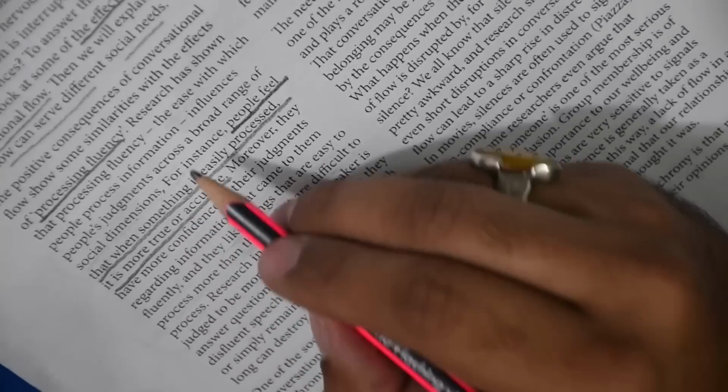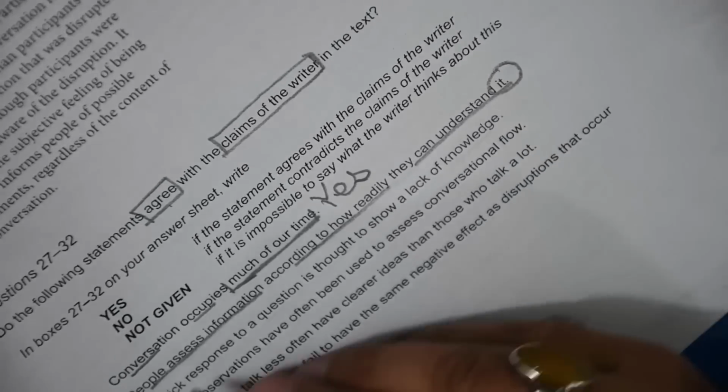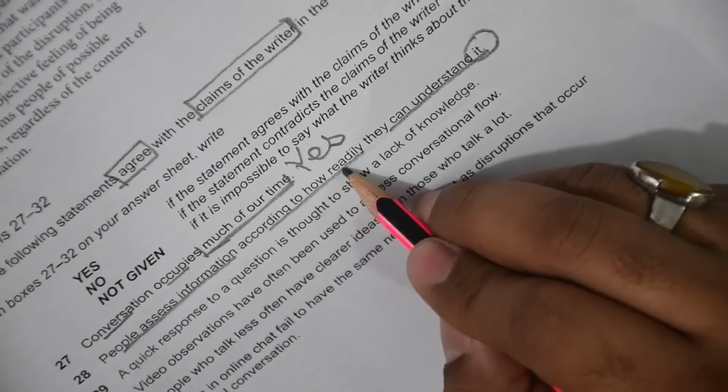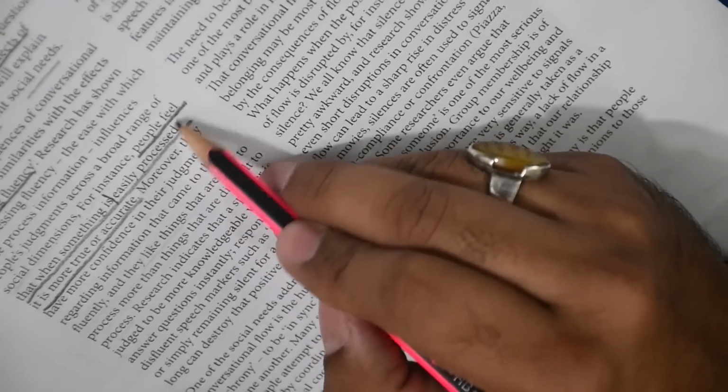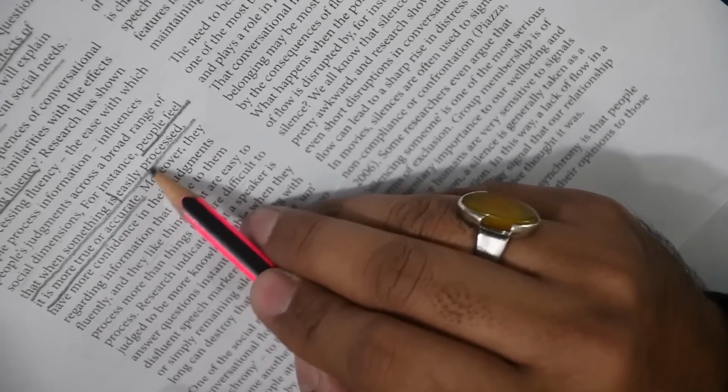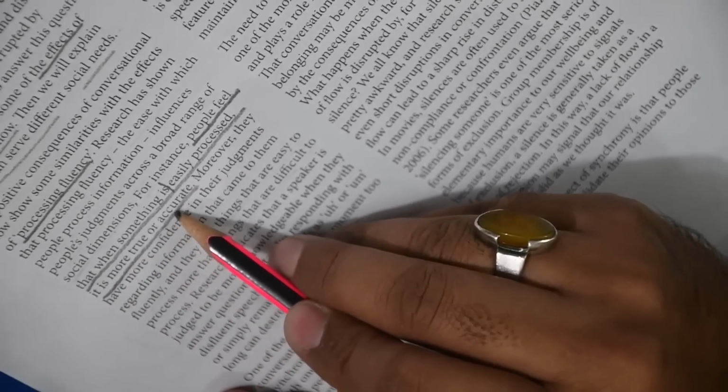Now let me tell you, people feel that when something is easily processed, for that they've used the word, people assess according to how readily they can understand it. For that they say people feel that when something is easily processed, it is more true or accurate.